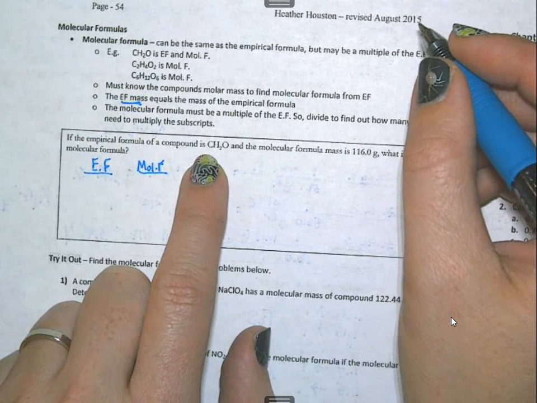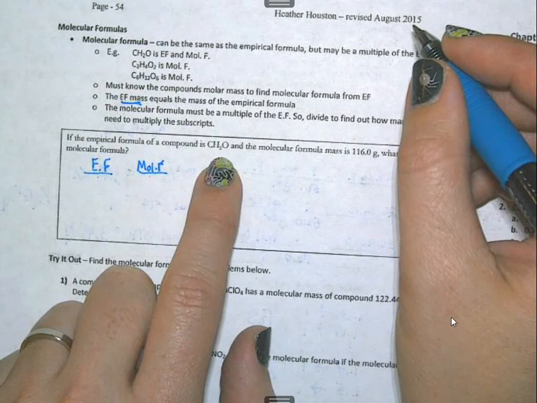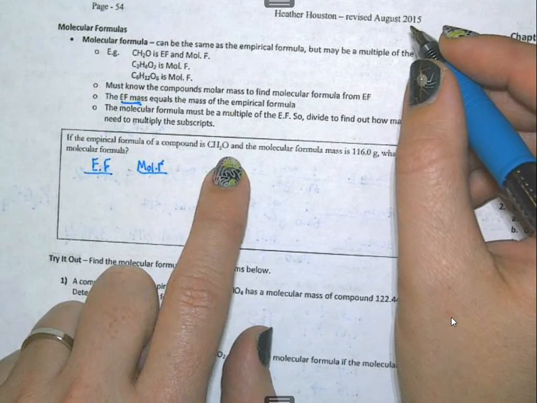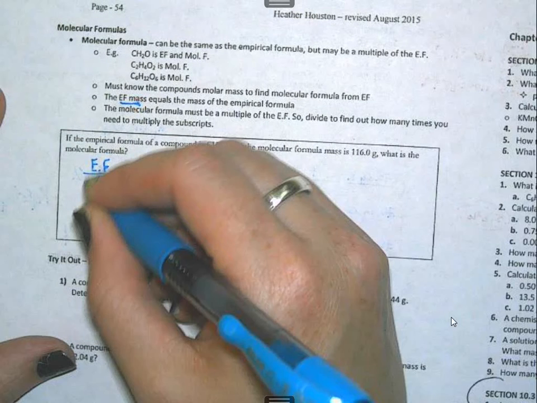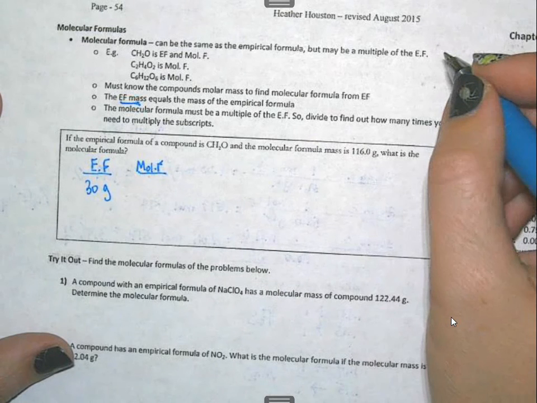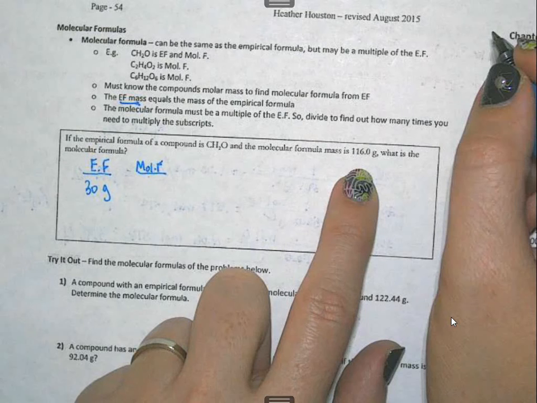What's the mass of 2 hydrogens? 2. So that's 14, plus 16. What's 14 plus 16? So the empirical formula mass is 30 grams. It's telling me that the molecular formula mass is 116.